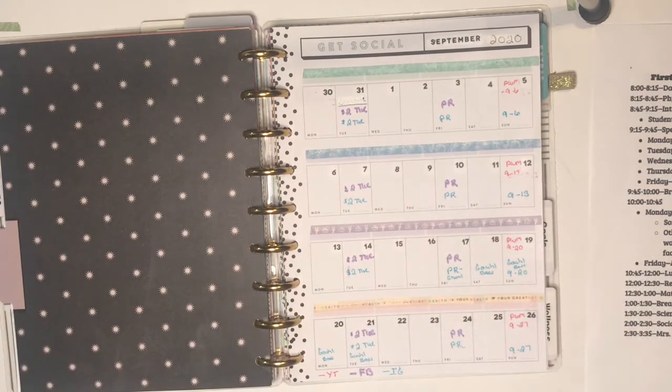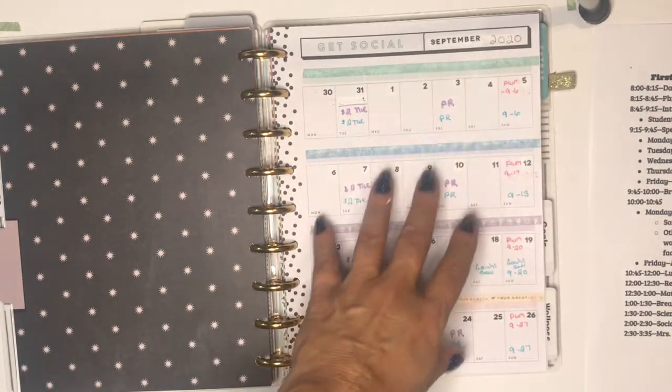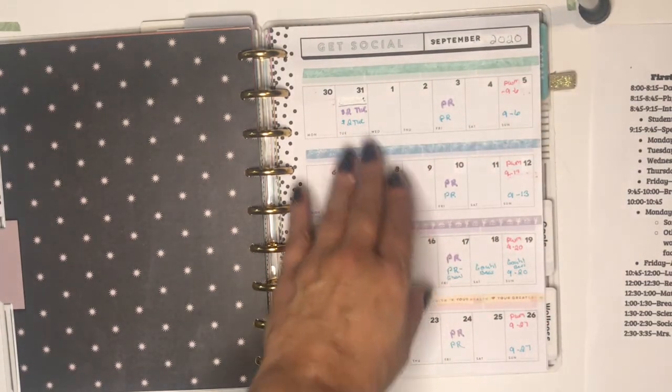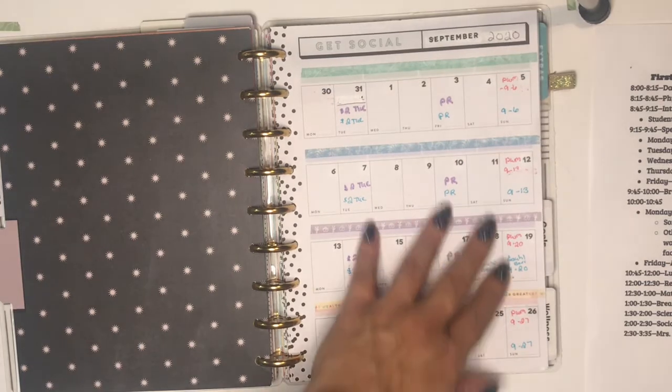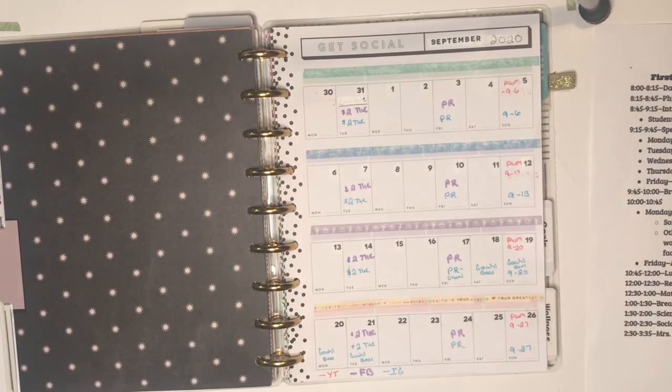So the lesson to learn here is don't get completely focused on the way something is designed, because there's always ways that you can modify it and work for you and your style and make it something that's going to bring you happiness, bring you joy, and not be a challenge each month.